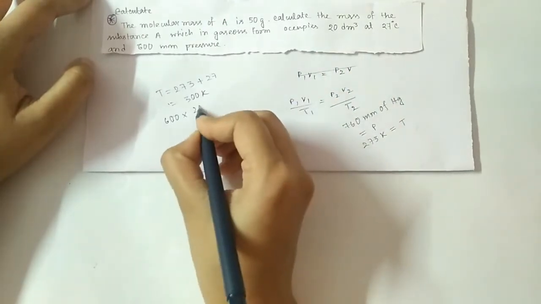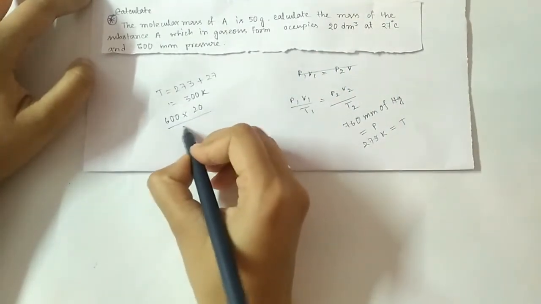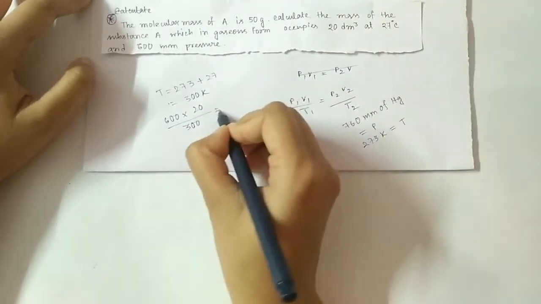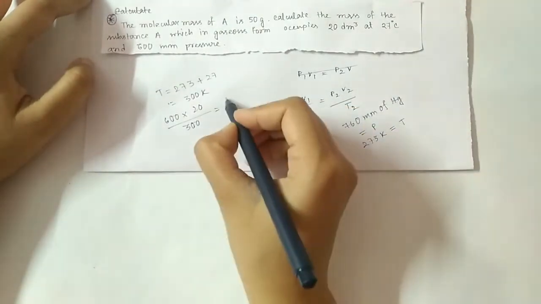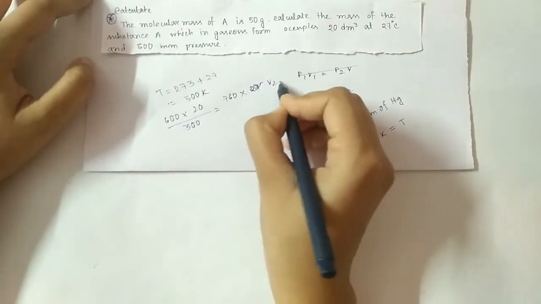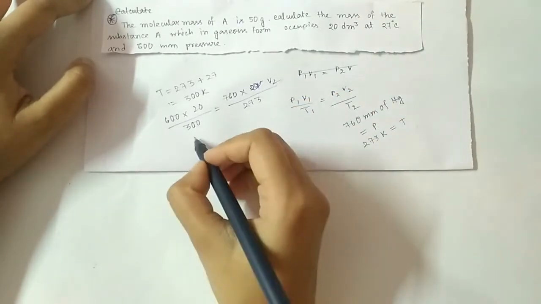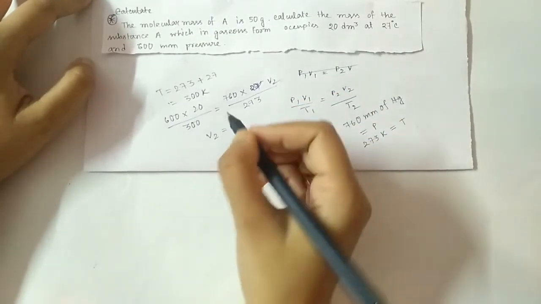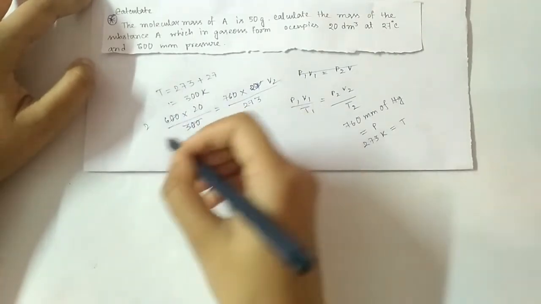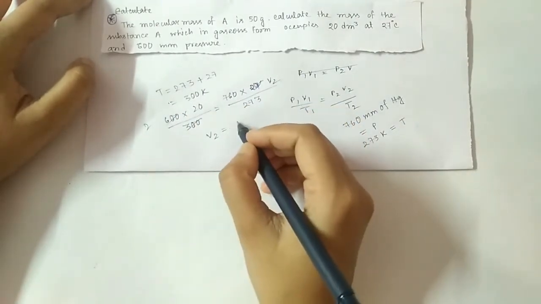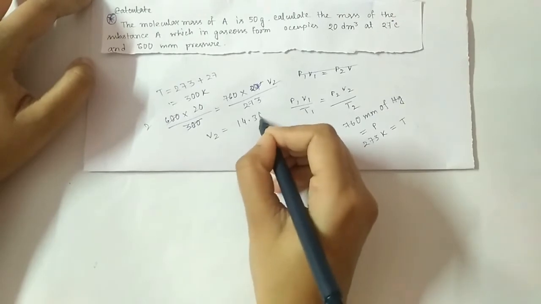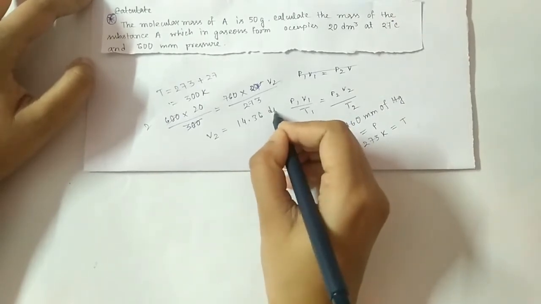Okay, and this is 600 millimeter pressure, so we can say that 600 into 20 dm cube by 300 K is equal to 760 into V2 by 273. Now if you calculate this, we will get 14.36 dm cube.